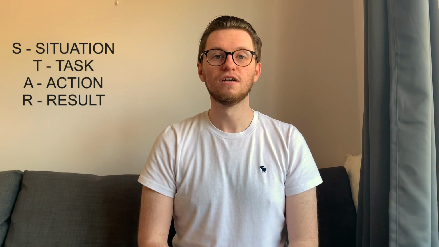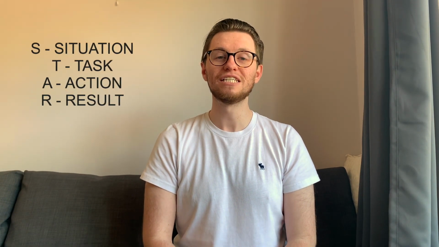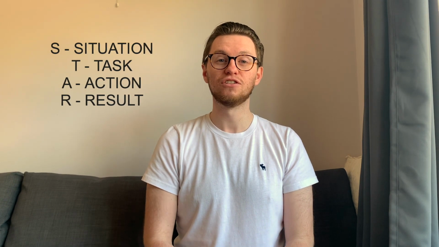Any example you give, use the STAR technique. So STAR stands for situational task, action, result. So talk about the situational task you're in, talk about the actions you took, and what the result was. Let's use an example of STAR. Let's say you're talking about your leadership skills and you can give the example of being a captain of a football team. So your situational task is that you're the captain of the football team. The actions are the actions you took, X, Y, and Z, and the result is that you won the game.